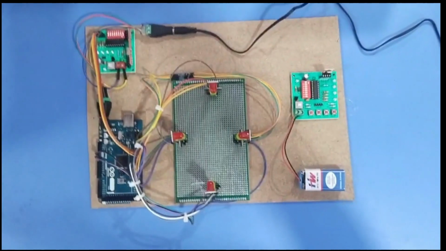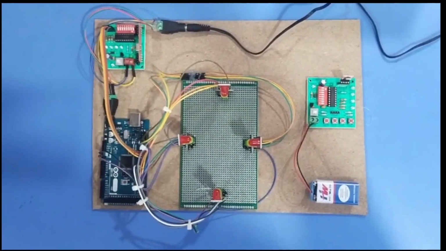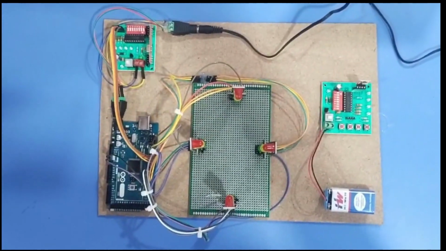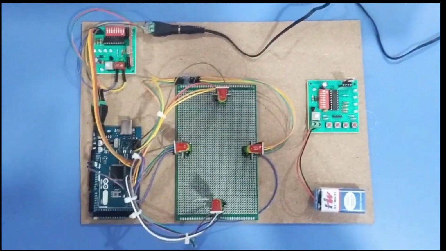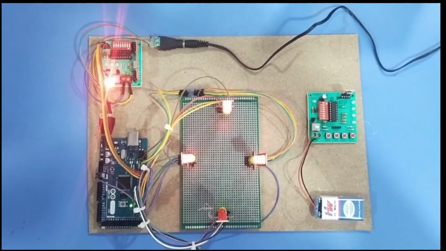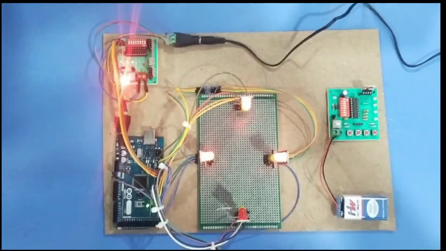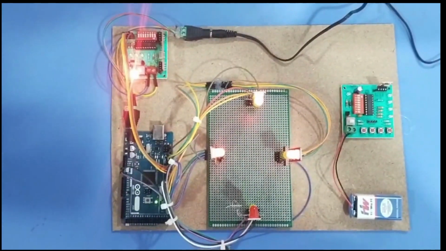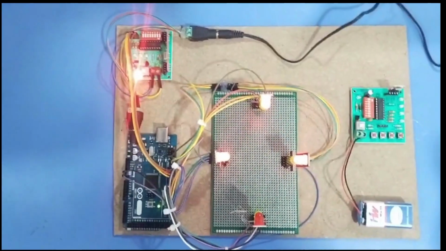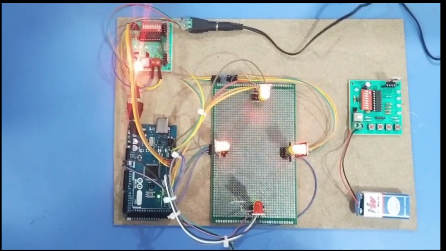And there we have used a 12 volt 1 amp adapter, and now we will power on the device and see the output. So now I have turned on the device, and the traffic signals are shown in a normal condition. Here I have not given any emergency vehicle signal.